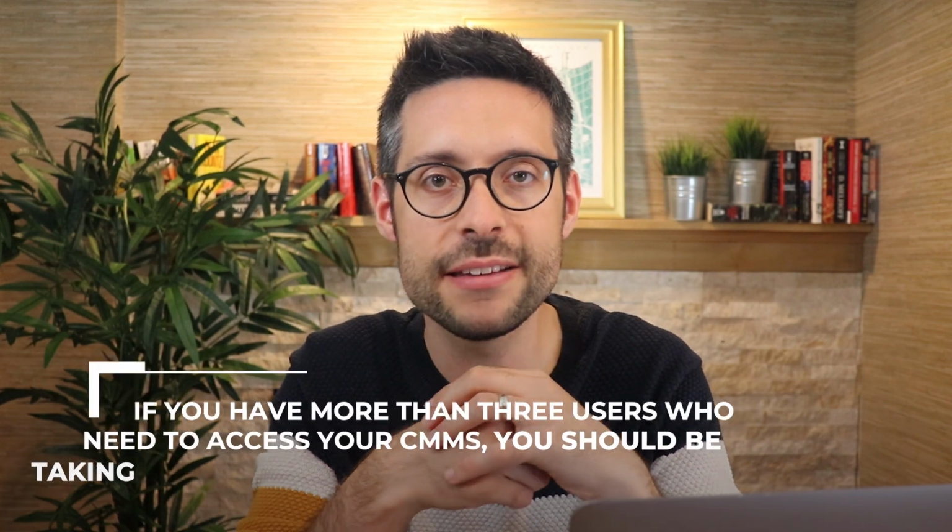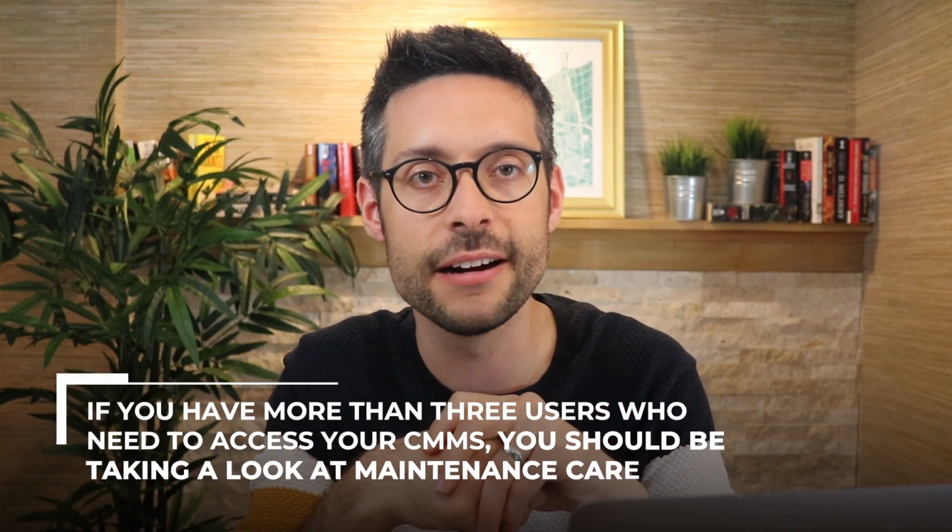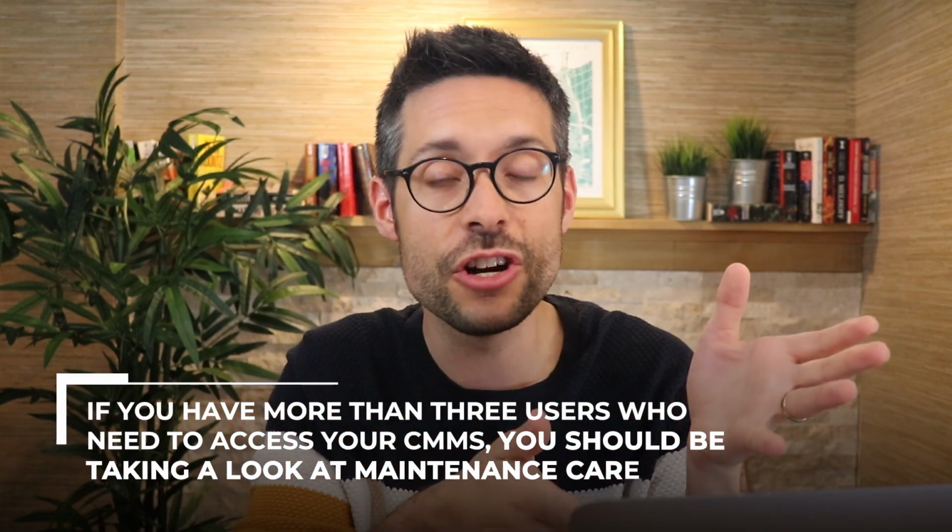Maintenance Care pricing verdict. If you have more than 3 users who need to access your CMMS, you should be taking a look at Maintenance Care. Why? Other vendors typically charge per user and have certain minimums, which means you'll end up paying a lot more. Do your wallet a favor and get a demo for Maintenance Care to see if they're right for your organization.